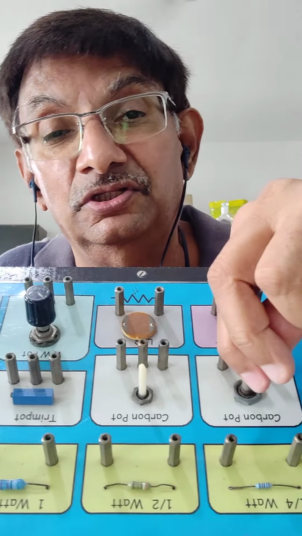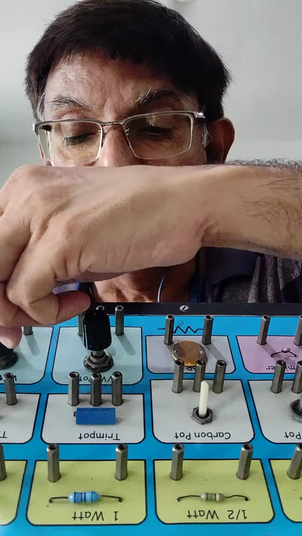You know the value of the resistance is R equals rho into L upon A. The area of cross section is going to be constant. Rho, the resistivity, is constant because the material is the same. But if the length is changing, then the value of the resistance is going to be changing. That way, the variable resistance can be prepared. So the previous resistances you have seen, carbon resistances, have a fixed value. But this potentiometer is called a variable resistance.